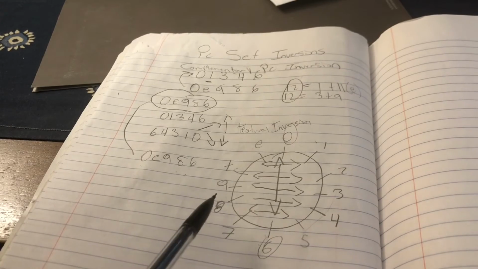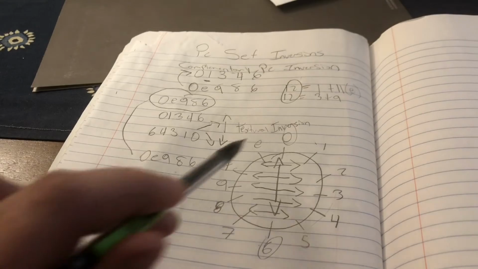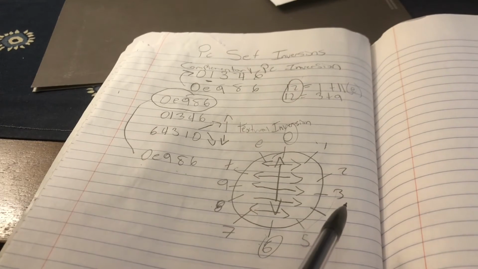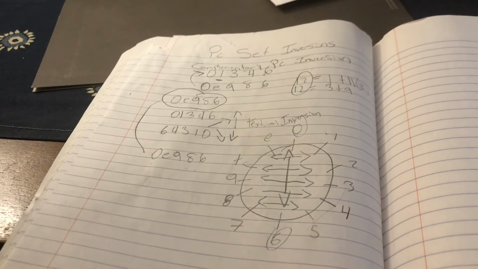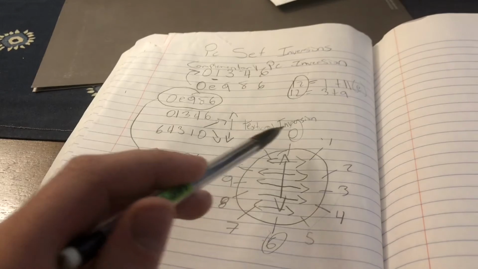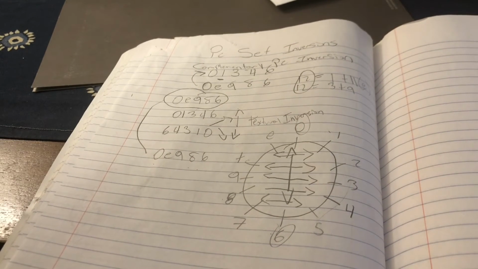As a clock does, when you go clockwise, you're adding up numbers. Go counterclockwise, you're subtracting numbers. So that's another way you can think about it. Ascending is adding, descending is subtracting. That's something helpful to think about.